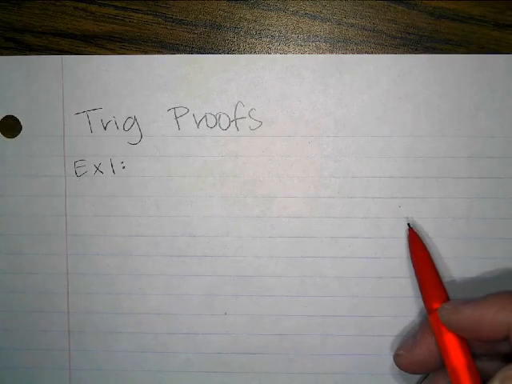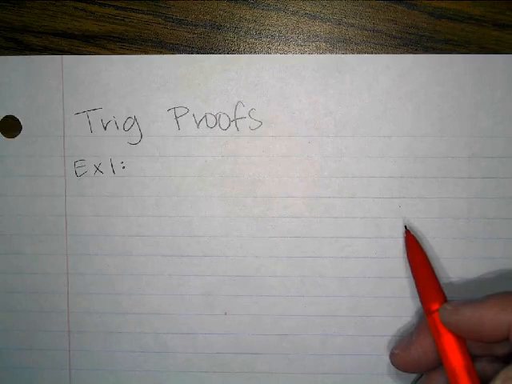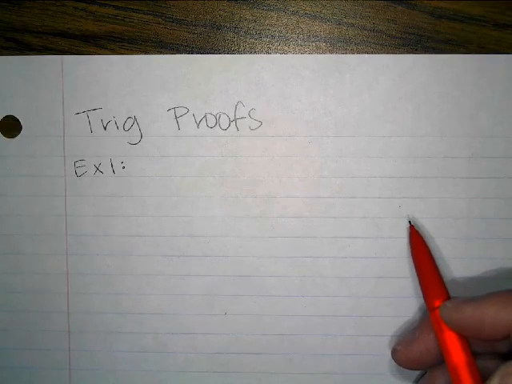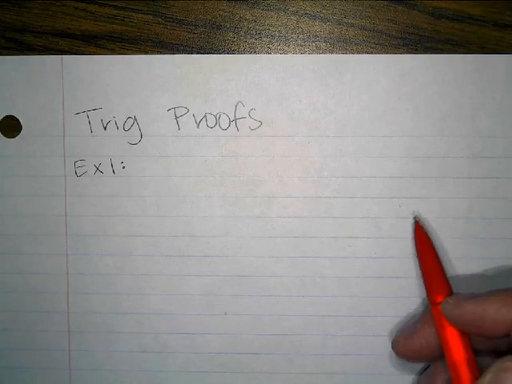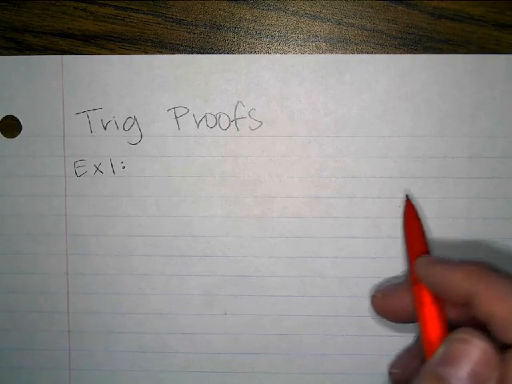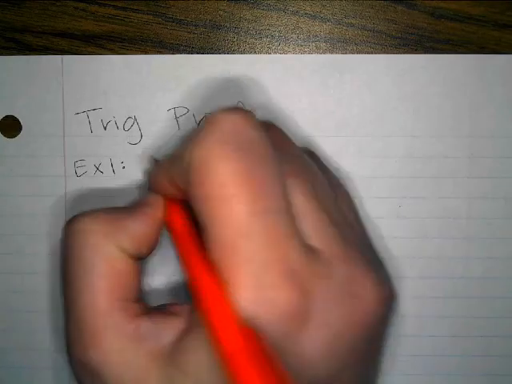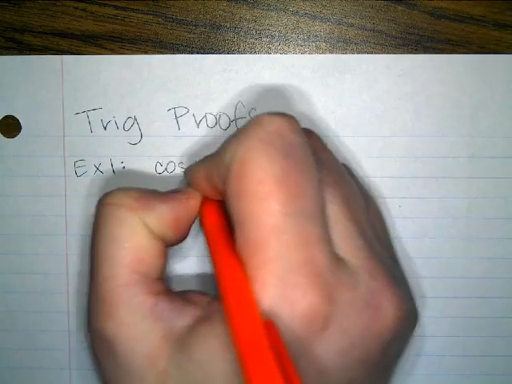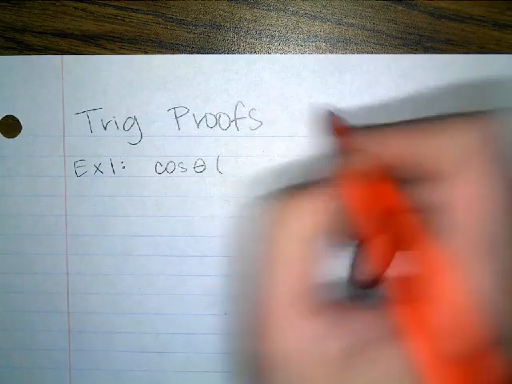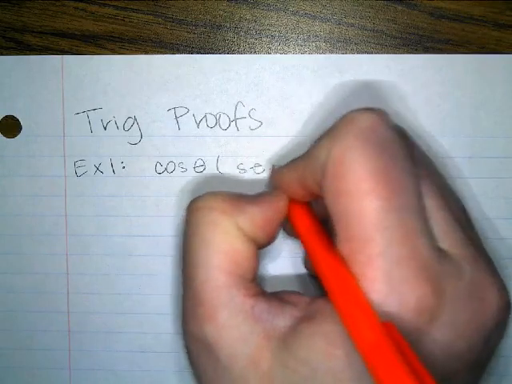You know what the answer is and you're just trying to get there. So here is the first proof: cos theta times secant theta minus cos theta equals sine squared theta.